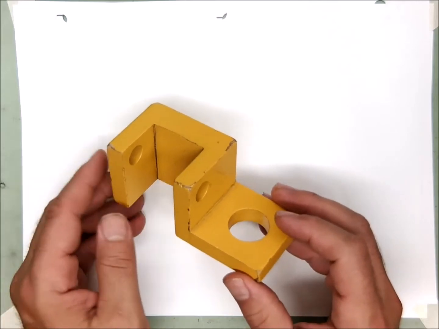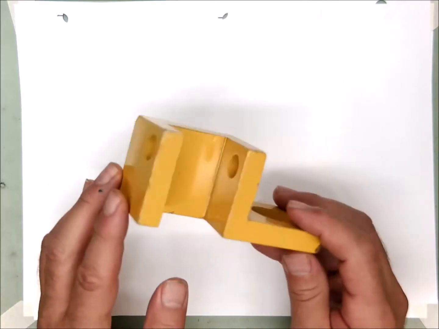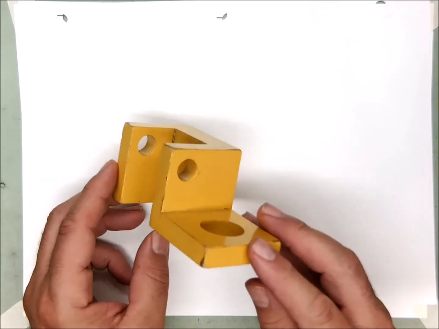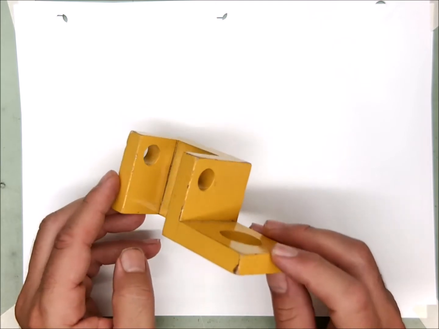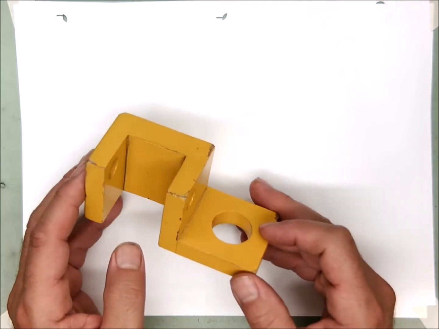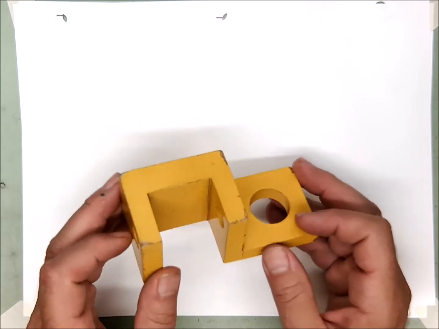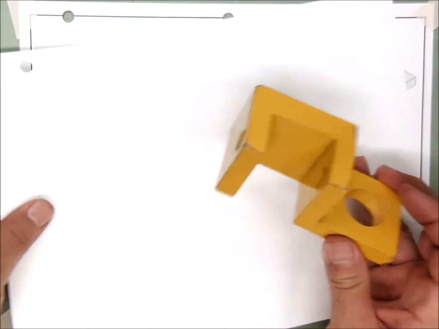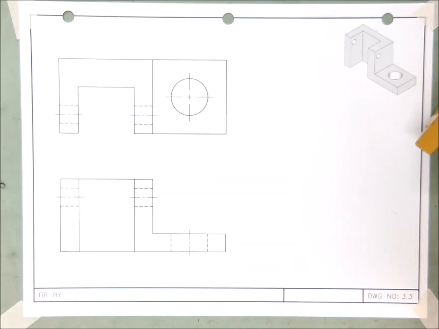We're going to talk about taking a 3D object and creating a drawing where there is a missing view. In 3.1 and 3.2 we're missing lines. Now we're talking about missing views. And if you look at 3.3, that's exactly what we got.